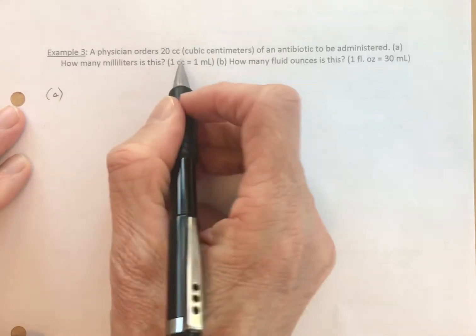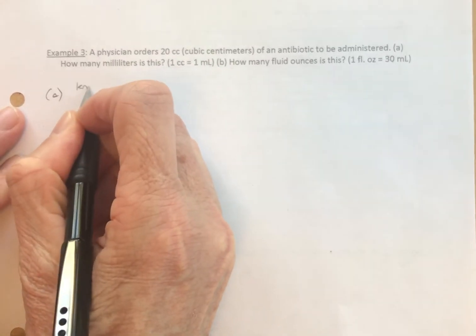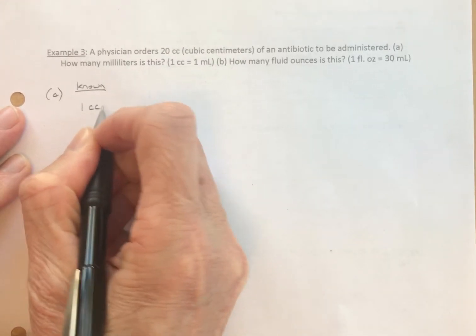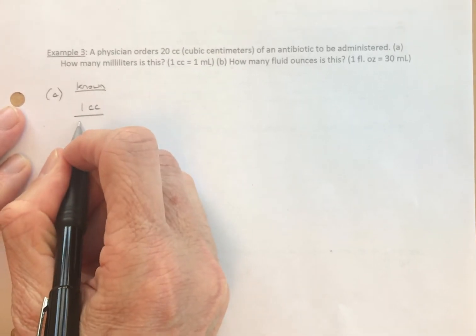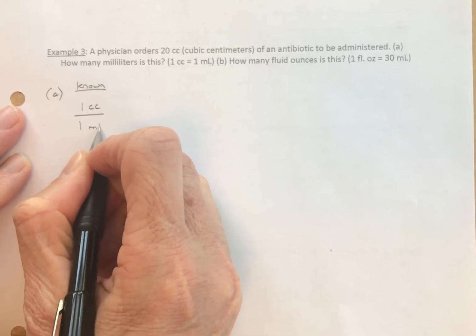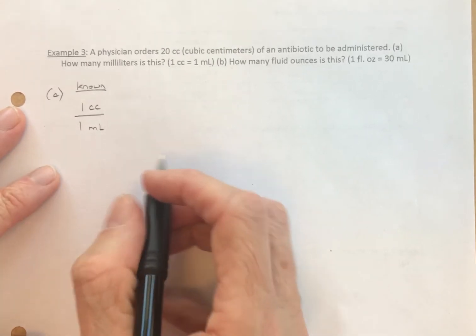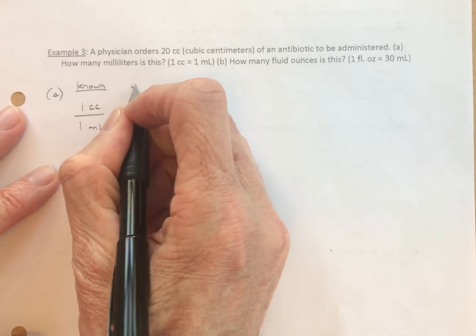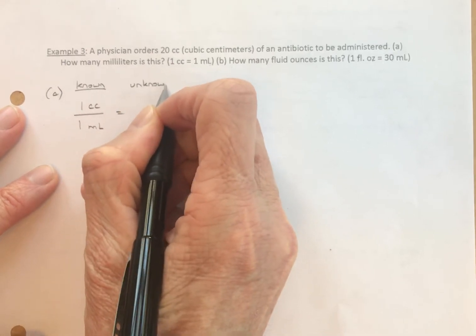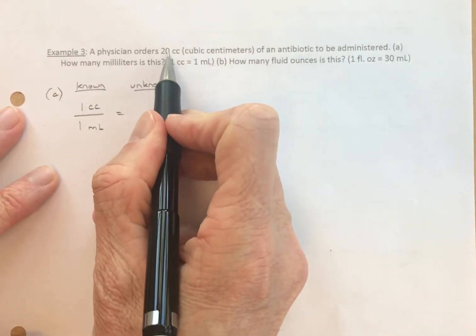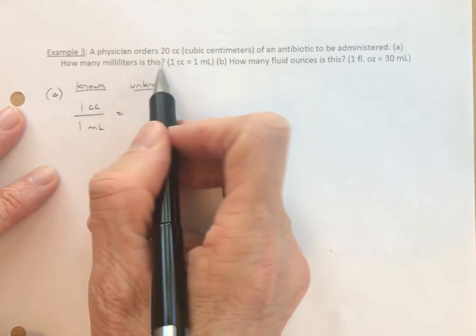And again, I have a known relationship. And that known relationship is that 1 cubic centimeter is related to 1 milliliter. Okay, and I have an unknown relationship. Well, I want to convert 20 cubic centimeters to milliliters.